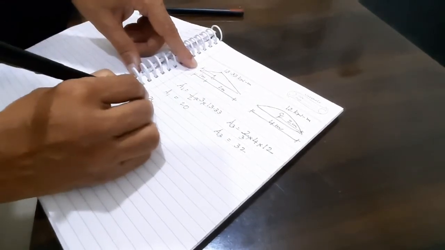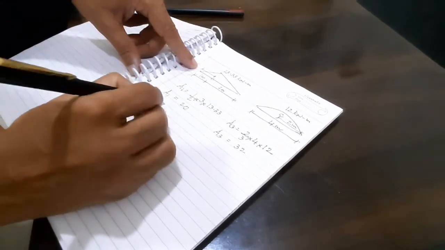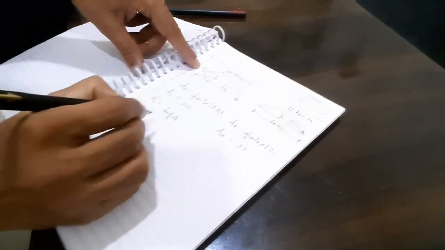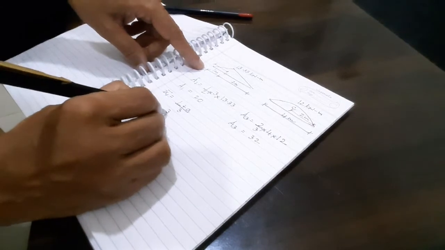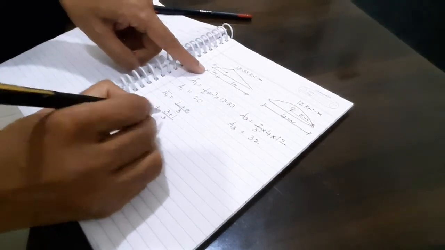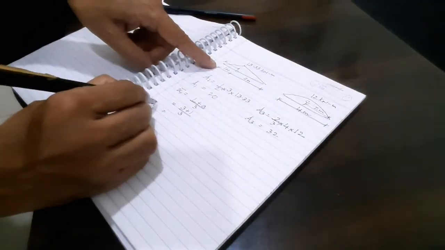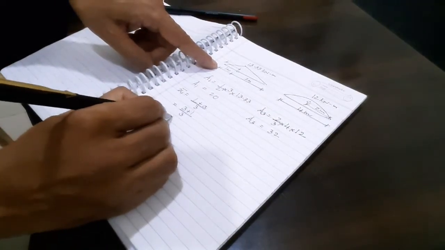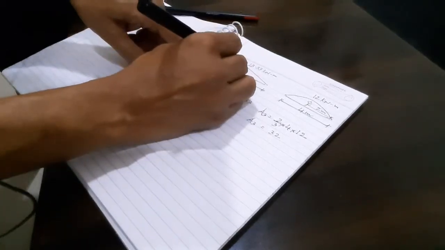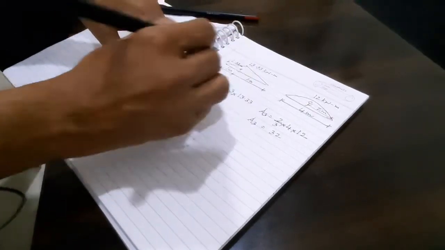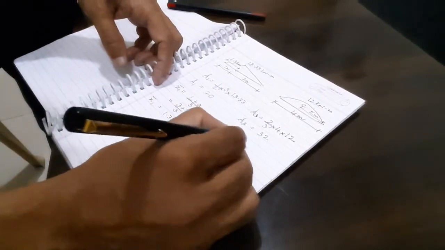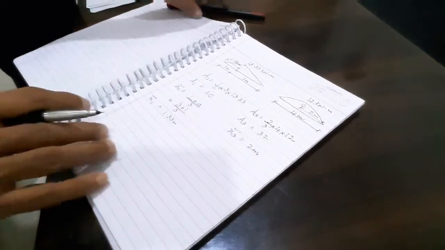But here, I am calculating x1 bar, which is L plus A by 3. I know the formula for an unsymmetrical triangle: L plus A by 3. Now L is 3, A is 1, so 1 divided by 3, that is 4 divided by 3. So x1 bar is equal to 1.33 meters. So this distance is 1.33 meters from the left hand side of the centroid. Whereas x3 bar, since the figure is symmetrical, is 2 meters. So everything is known to me.